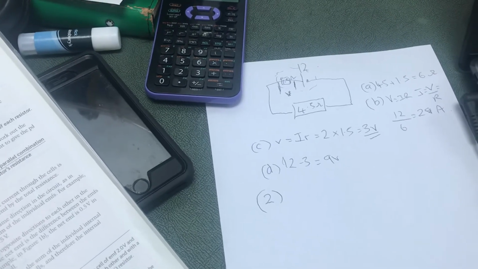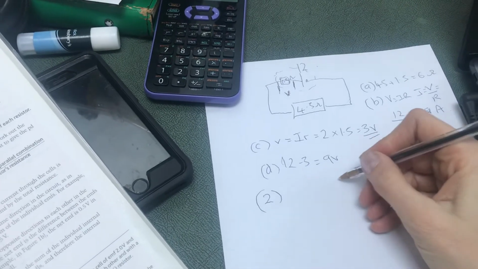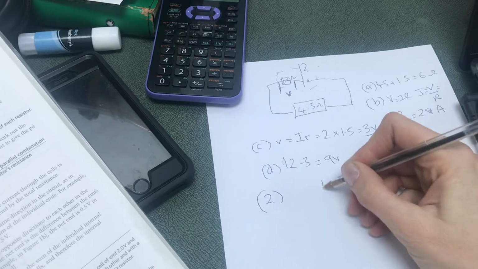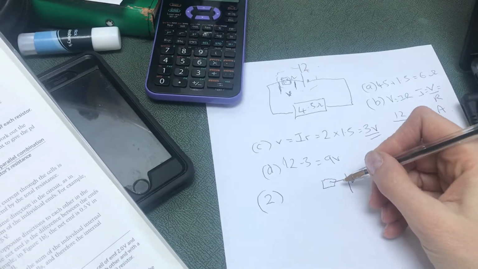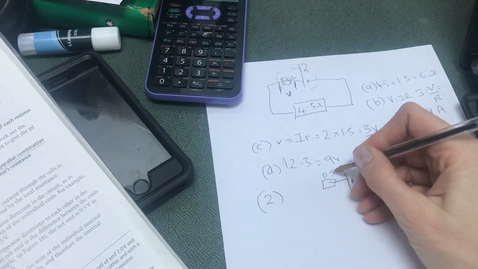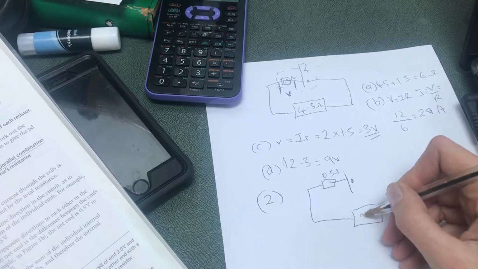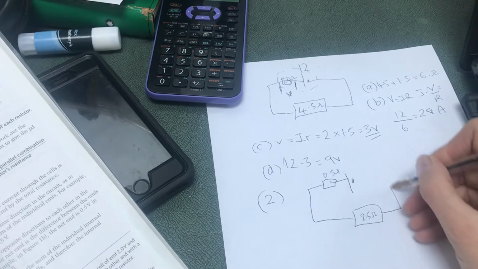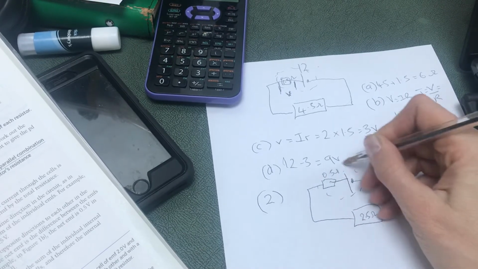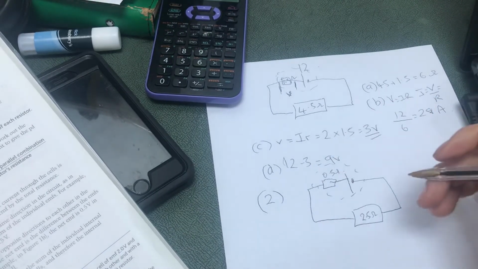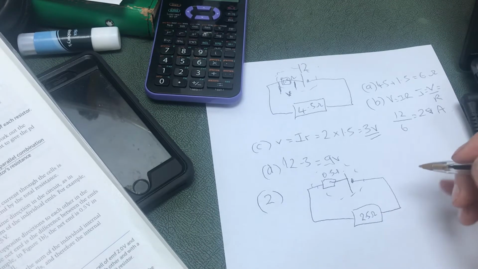Question 2, it was a cell of 1.5 volts. So we've got a 1.5 volt cell, and then we had an internal resistance of 0.5 ohms connected to a 2.5 ohm resistor, like so, and it asks you for the current.